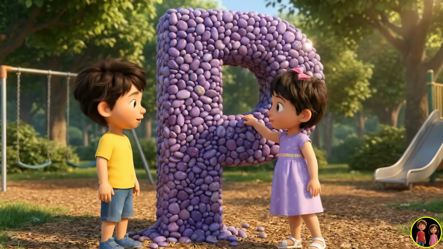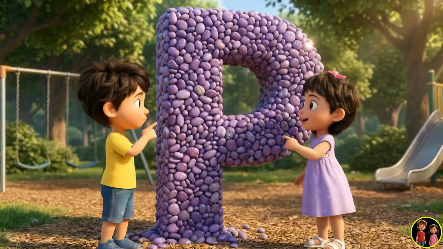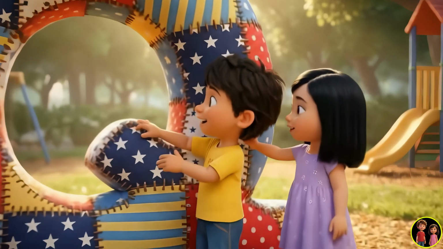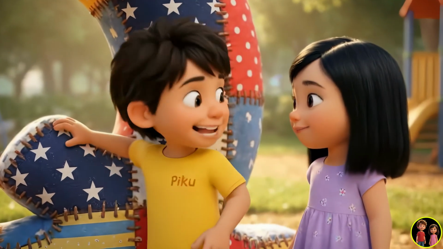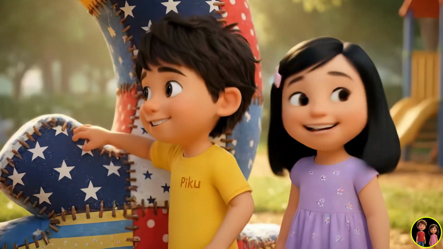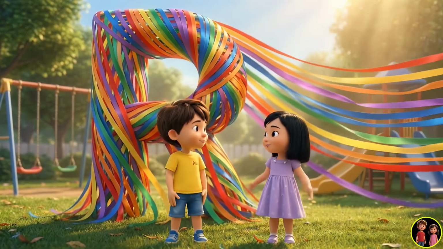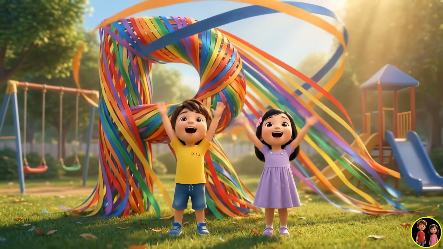P. Look at the purple pebbles. P is for pebble. Let's spell it. P. Q. Look at the quilt. Q is for quilt. It's so colorful. Let's spell it. Q. R. Look at the rainbow ribbons. R is for rainbow. Let's spell it.